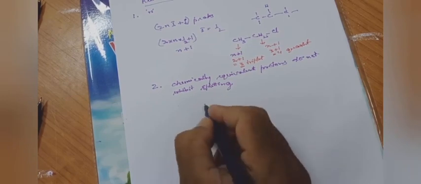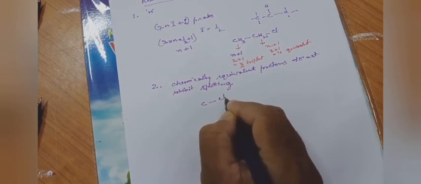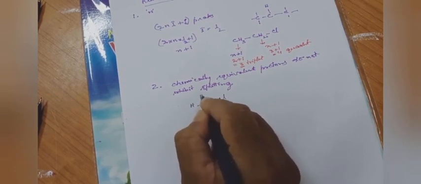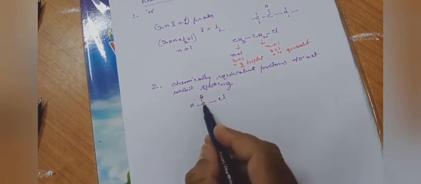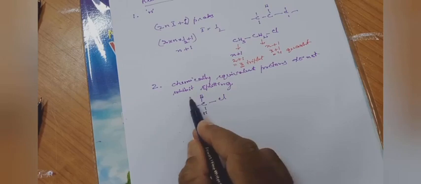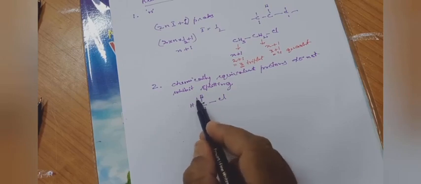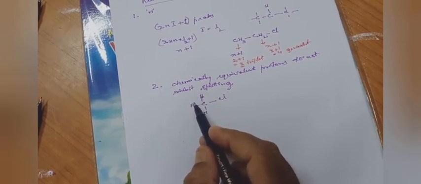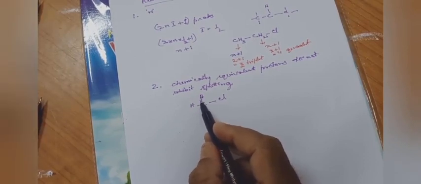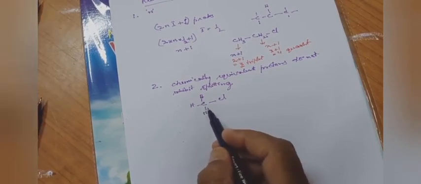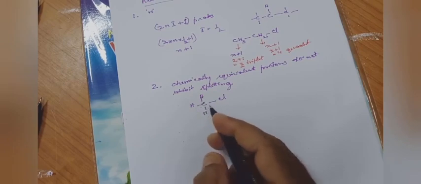We'll take an example here: CH3Cl. This proton is attached to this carbon atom. 3 protons are there. All protons are equivalent in all respects. We will get only one signal. No splitting is possible here. No splitting takes place here.